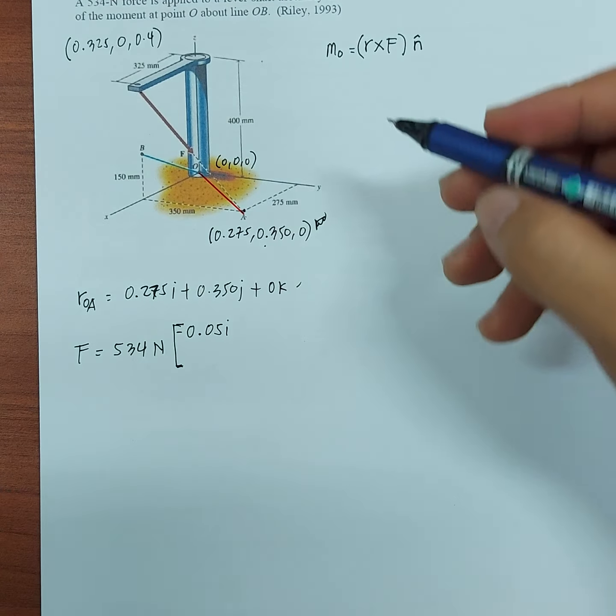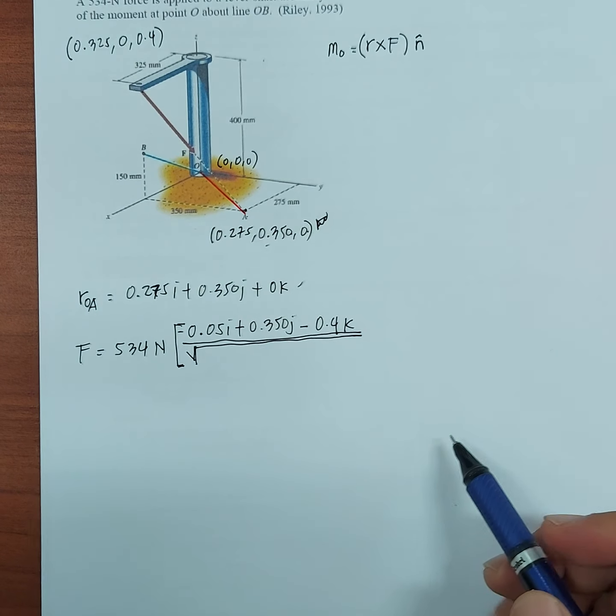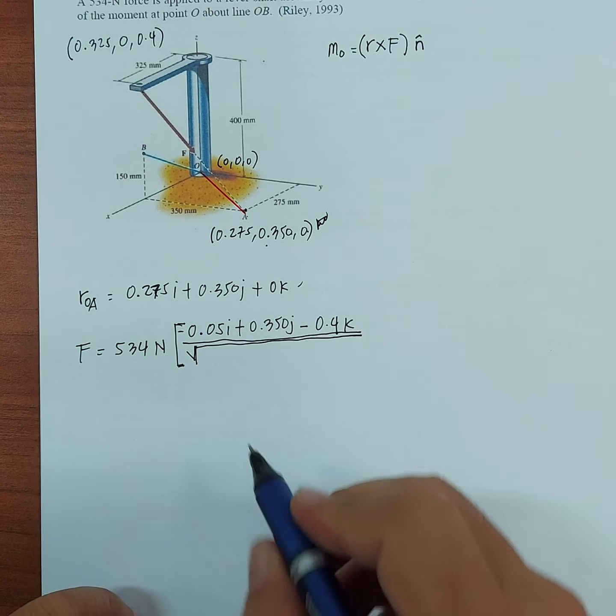Okay, and then 0.350 minus 0, so that is plus 0.350j, and then 0 minus 0.4, that is minus 0.4k, divided by yung distance between the 2 points.